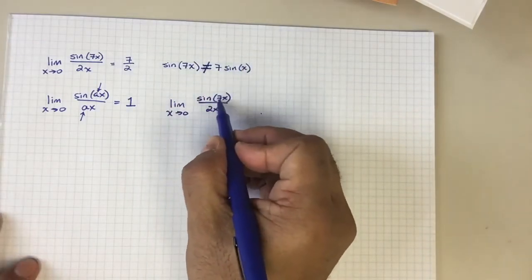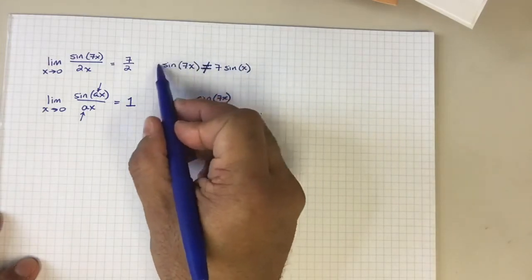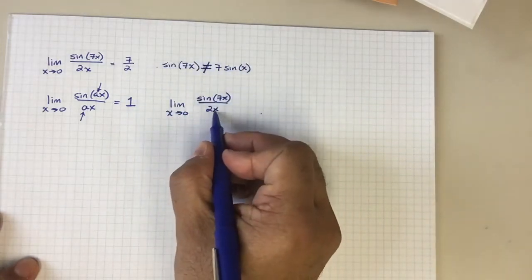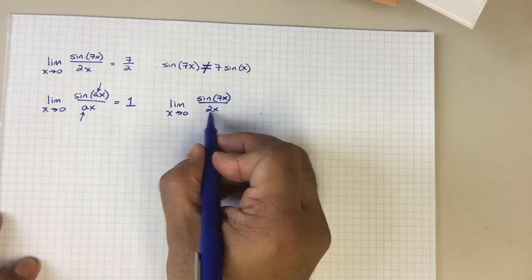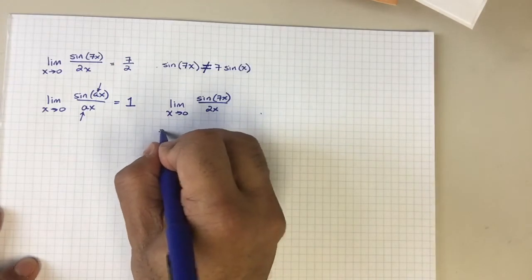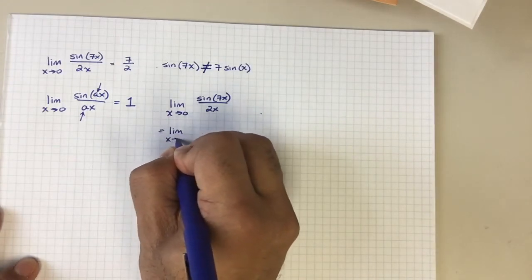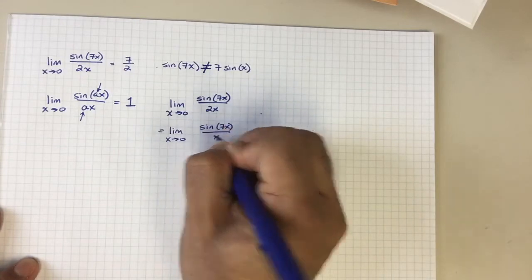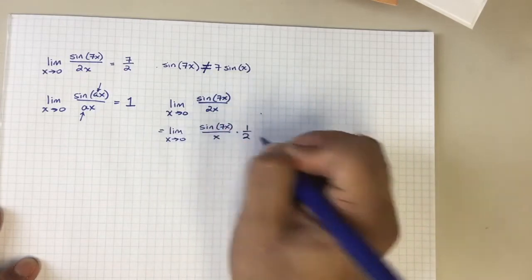There's nothing we can really do about the 7. Like I said, you're not allowed to pull that 7 out or anything, so that 7 is sort of stuck. But we can move the 2 because there's no trig function here. This is just 2 times x, so we can do all kinds of things with that 2. So what I'm going to do is say that this limit is equal to the limit as x approaches 0 of sine 7x over x, and move the 2 by just saying I'm going to multiply that by 1/2.